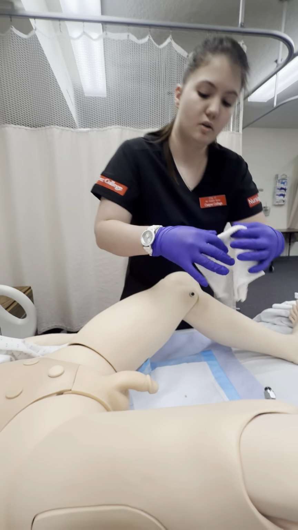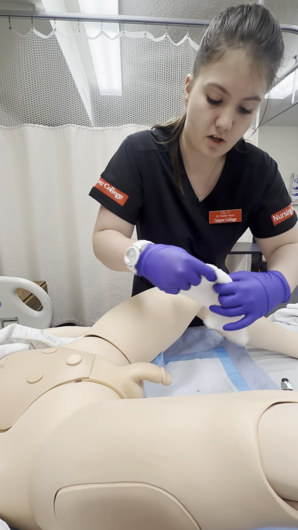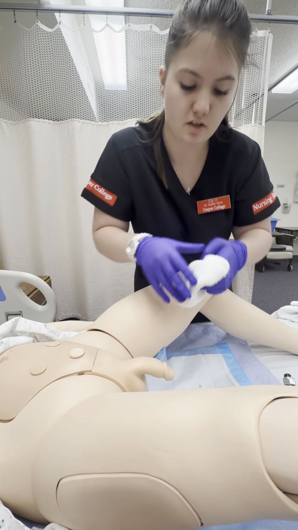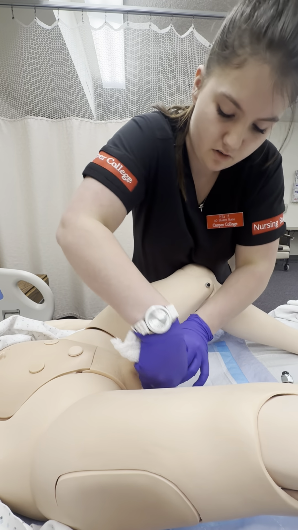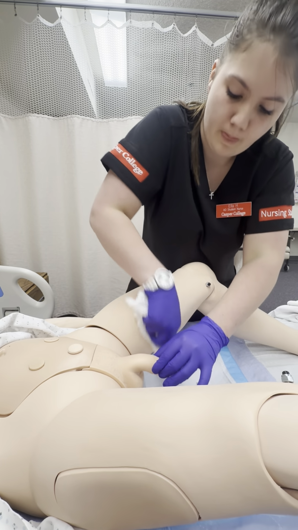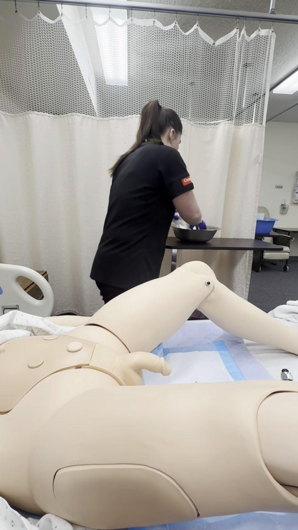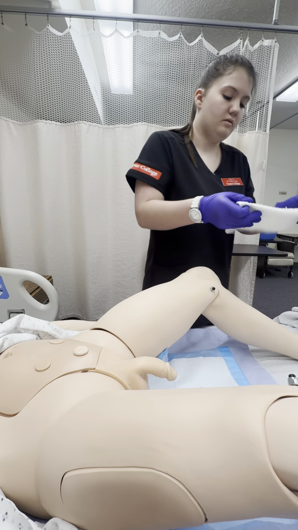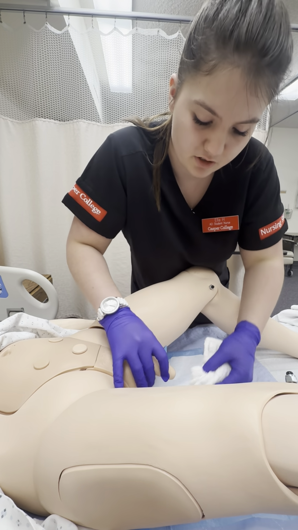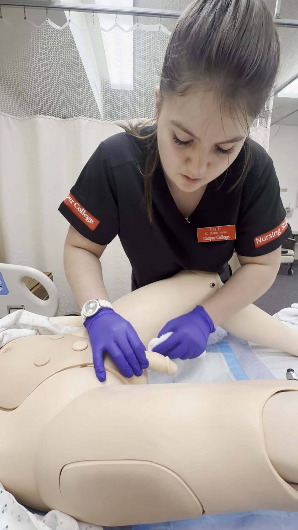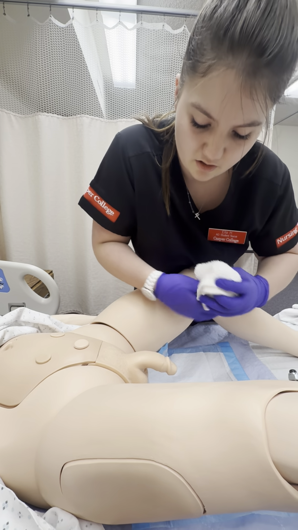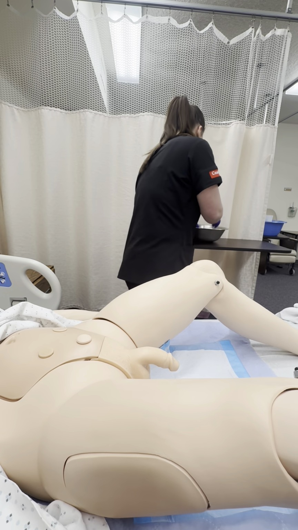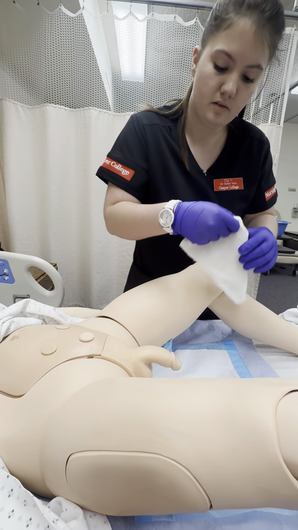All right, and I'm just going to use a washcloth. We're gonna use some wet soapy water, and we're gonna go just around here, going from the top. Alright, now we're gonna rinse, once again starting at the top and working our way down, making sure not to contaminate. And then we'll dry as well.